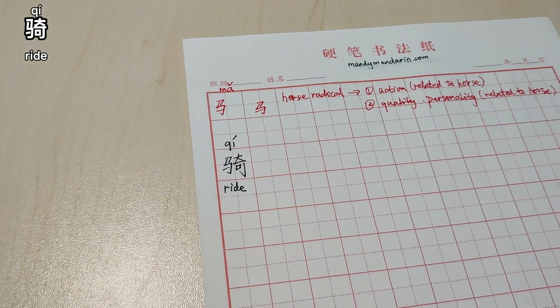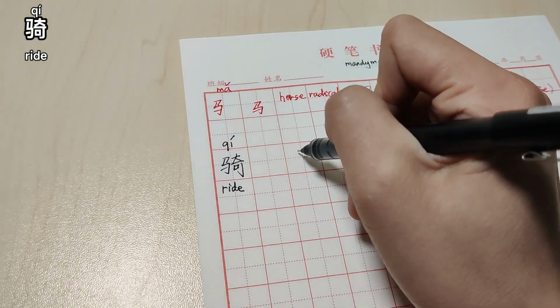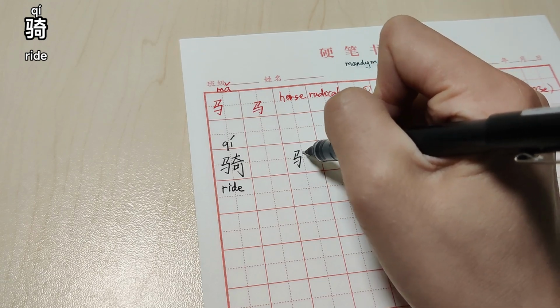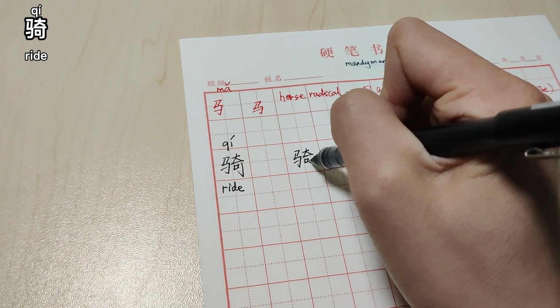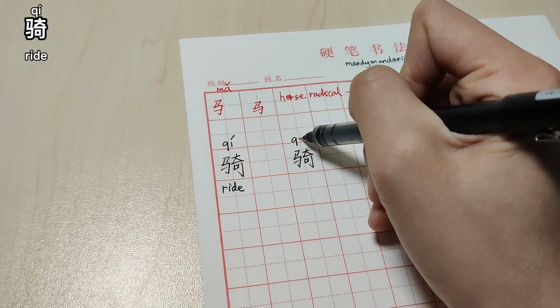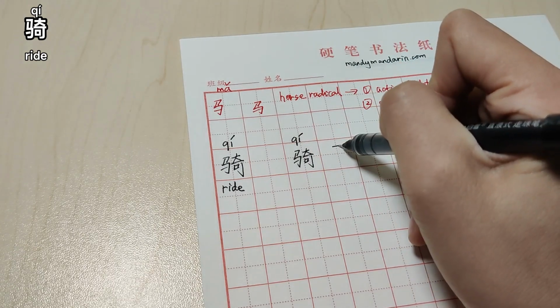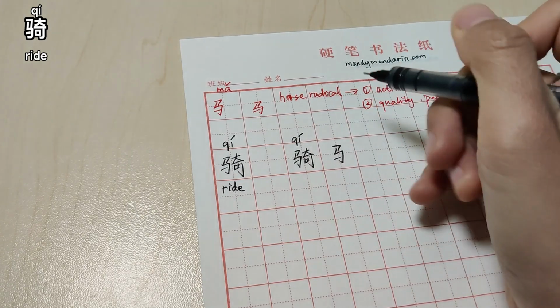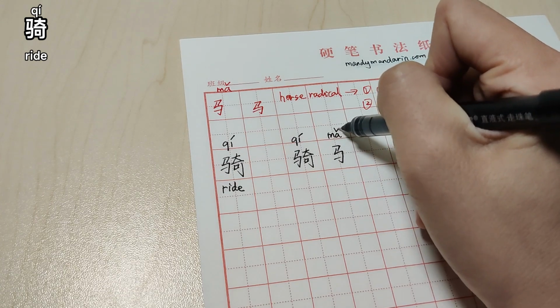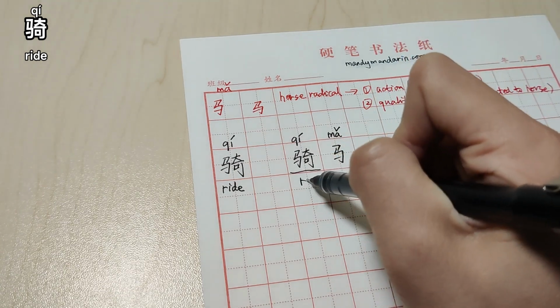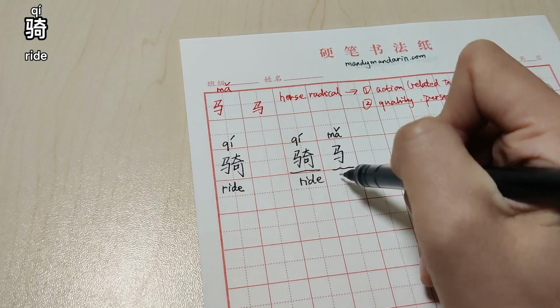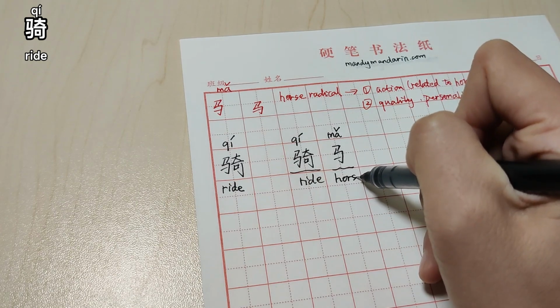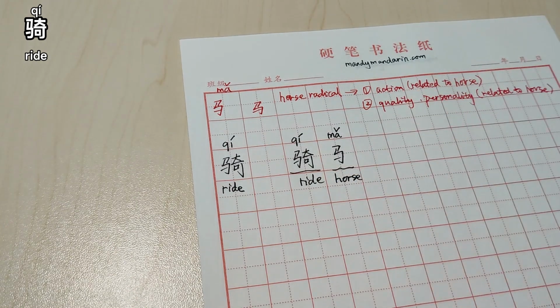For example, to ride a horse. 骑马. 骑 to ride, 马 horse, 骑马.